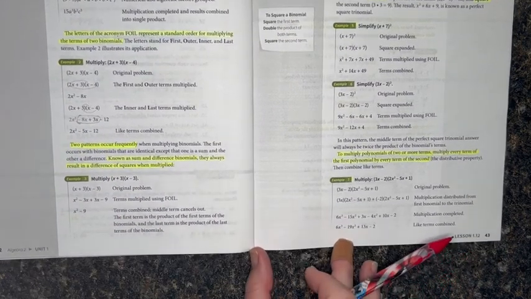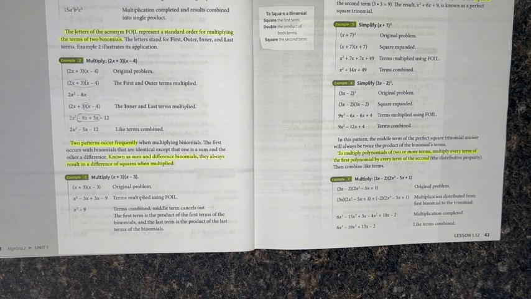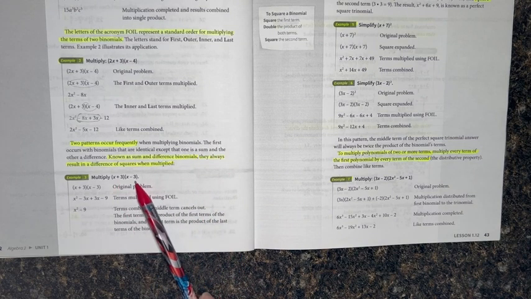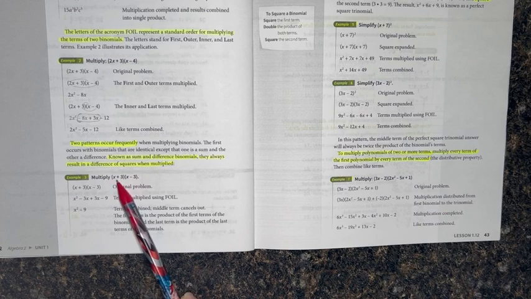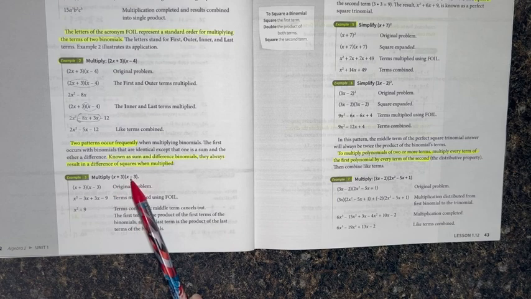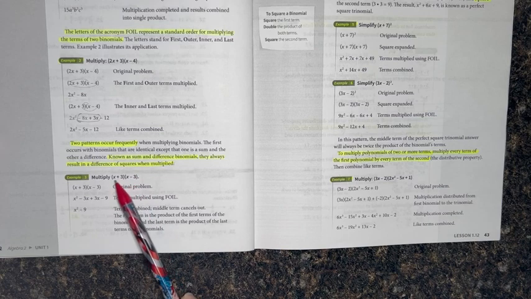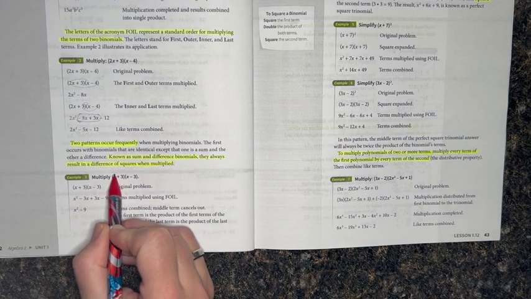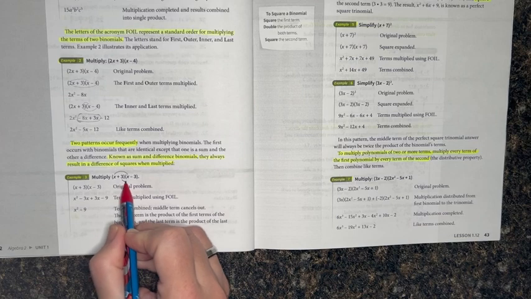Now, we have a couple of specialty patterns that come with binomials times binomials. The first is known as a sum and difference binomial. What that means is that the variable and the constant are the same. The only difference is one is a sum, or adding, and one is a difference, or subtracting. X plus 3 times x minus 3 is a sum and difference binomial. When we do these, all we have to do is multiply the first terms and multiply the last terms.